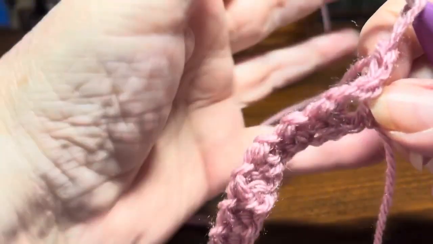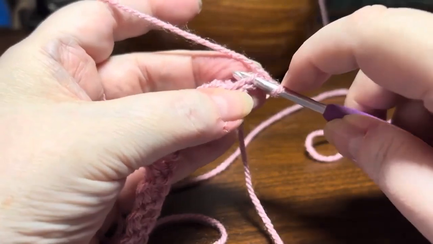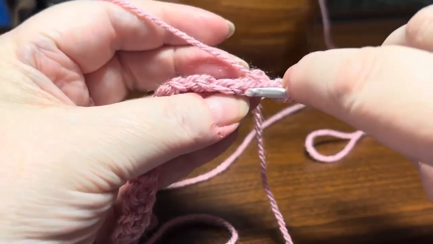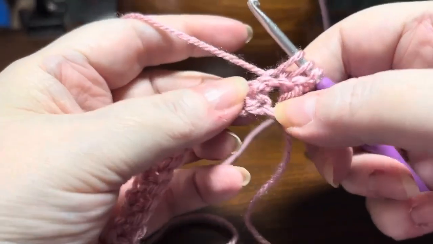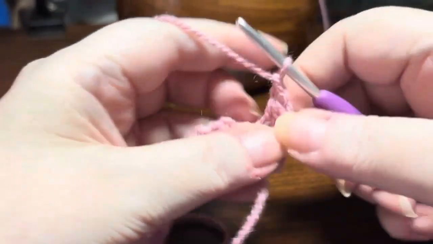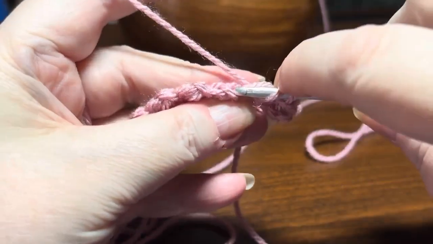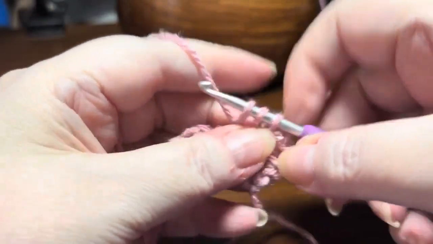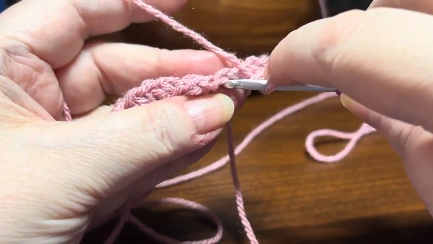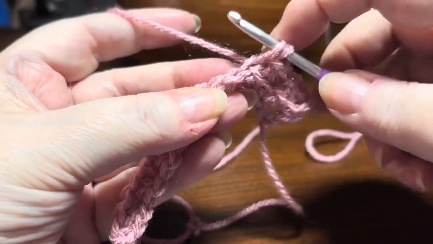So 1, 2 chain, we're going to go into the back loop, pull up a stitch as if to do a single crochet, and pull up a loop in our chain 1 space and pull through 2, chain 1, turn our work, into the back loop, pull up 1, into the next back loop, pull up 1, pull through, and then chain 1. Pull up a loop in the back loop.